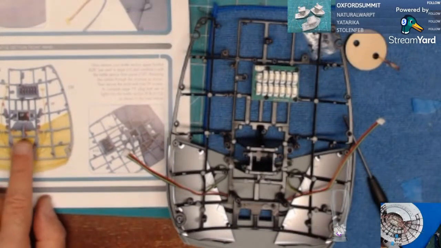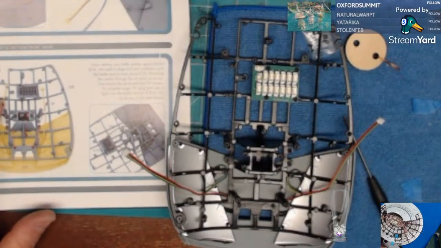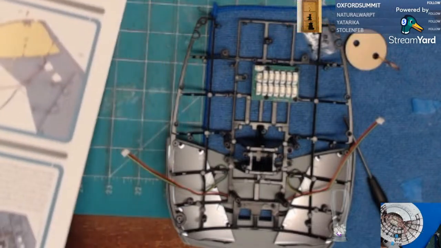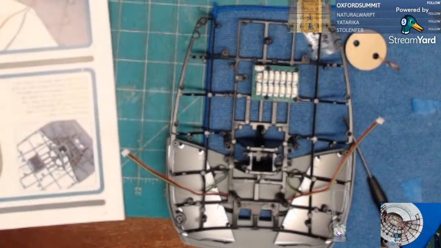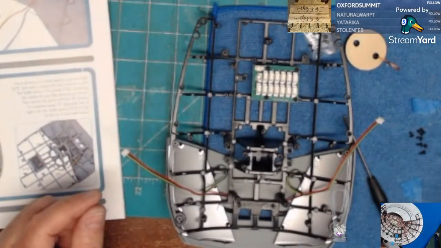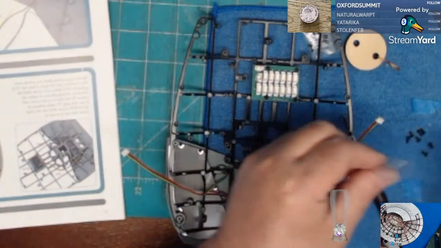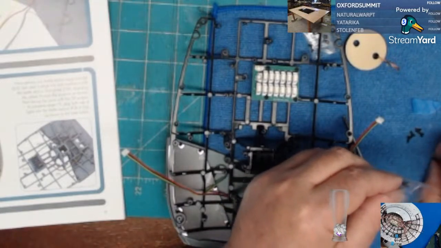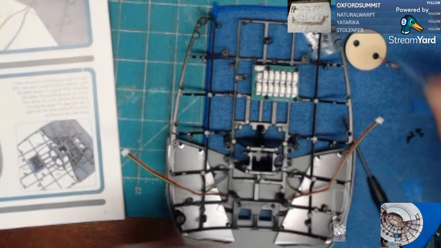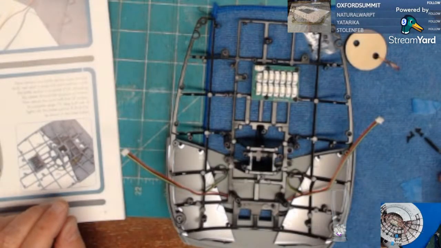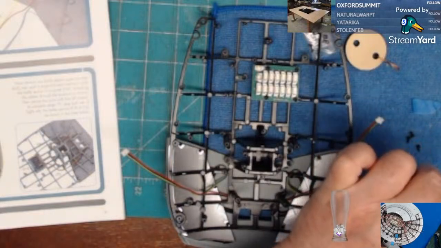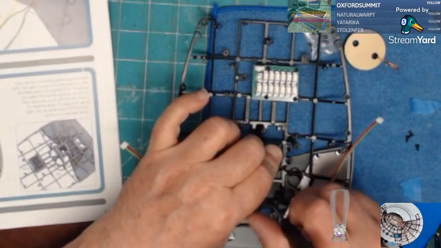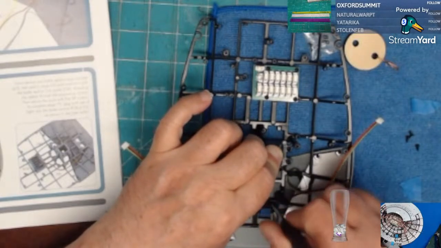I'm going to need 1, 2, 3, 4 DPs. Four DPs. All right. So there's 1 DP.